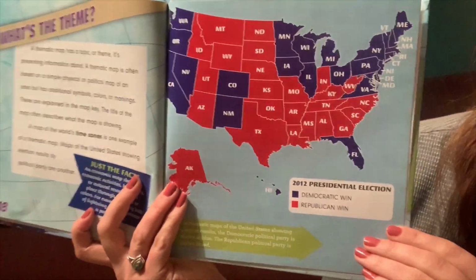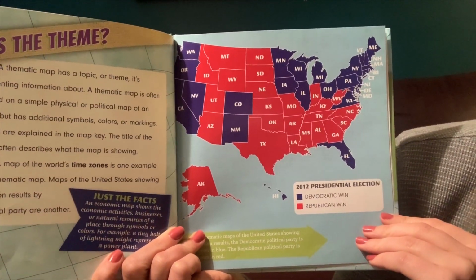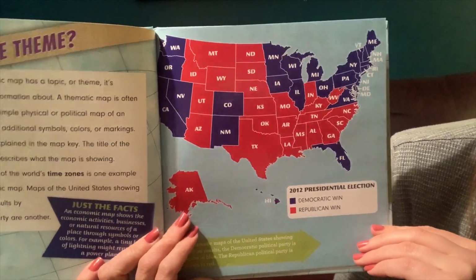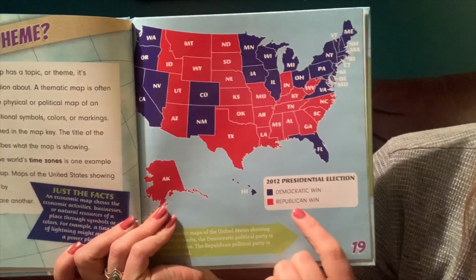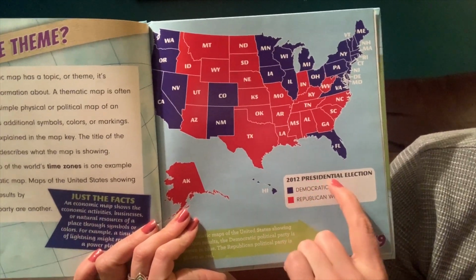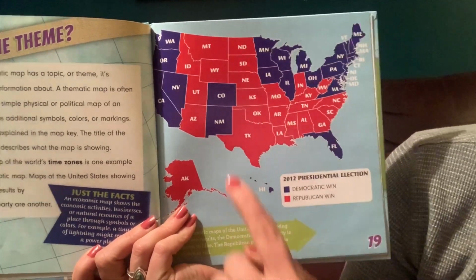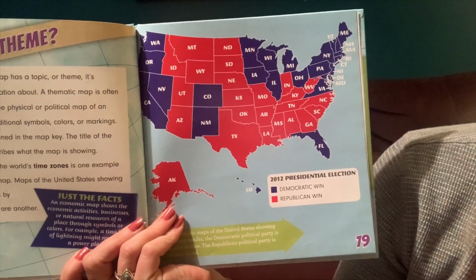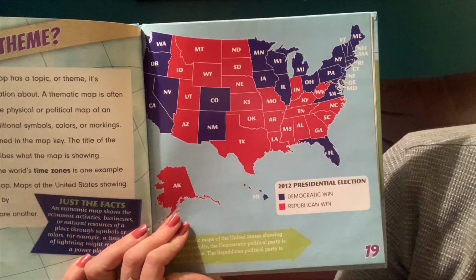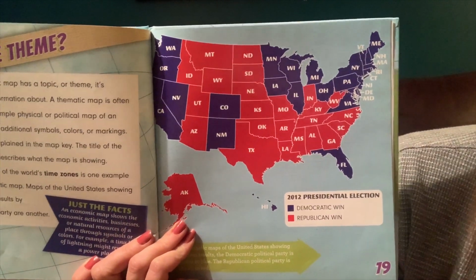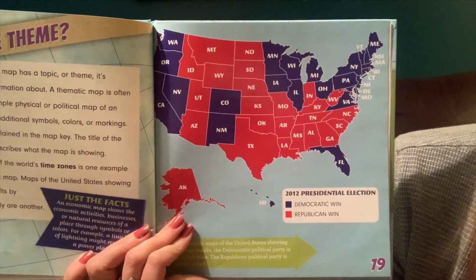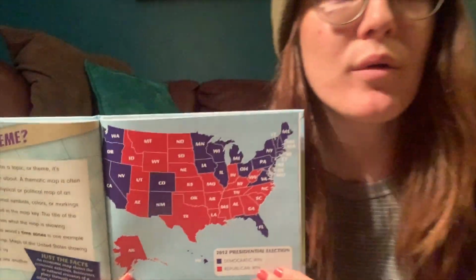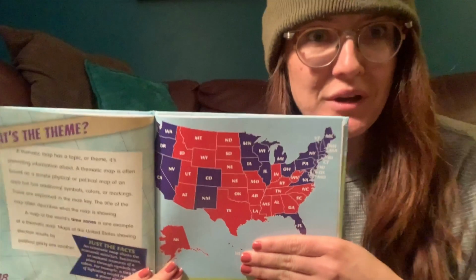Then you might have something like this. It's called a thematic map. Okay, and it's a certain topic. So this is looking at the United States, of course, but then it's also color-coded, and you can see in the key that's showing you the 2012 presidential election. The blue represent the Democratic wins, and the red would represent the Republican states, like the states who voted for the Republican candidate. So this is where the key becomes so important. We wouldn't know what's going on here if we didn't have the key, right?